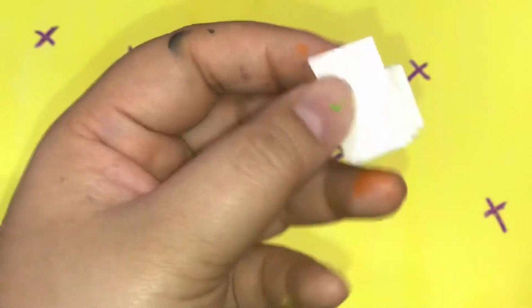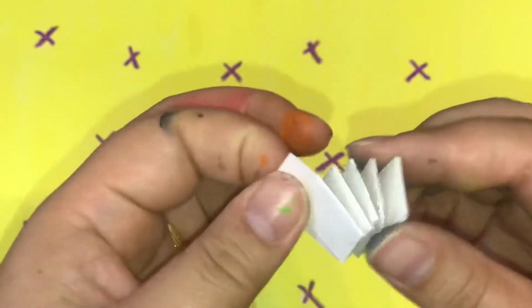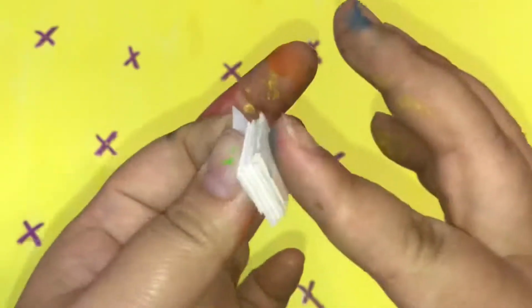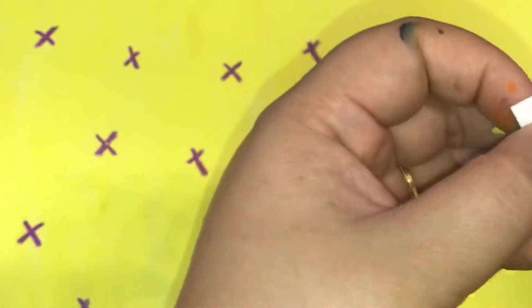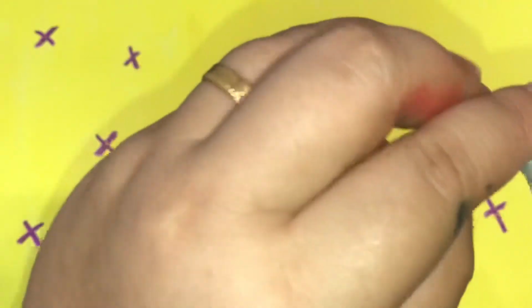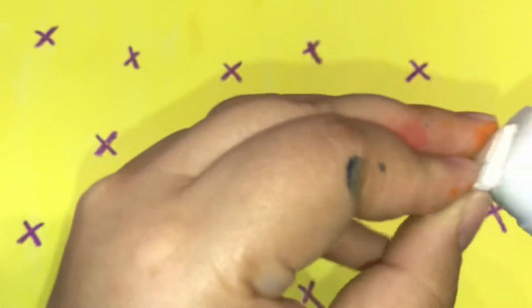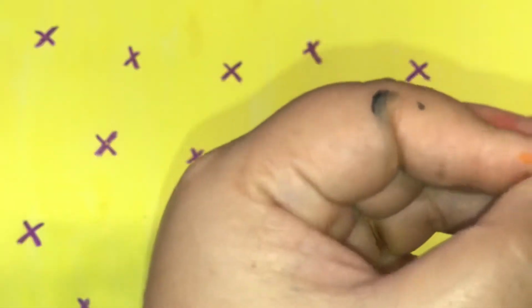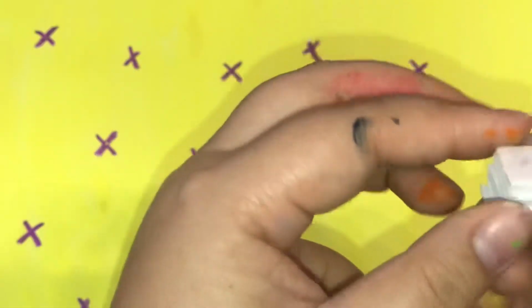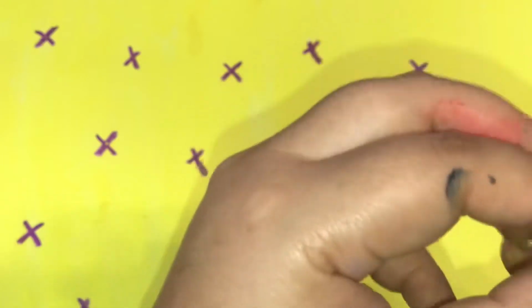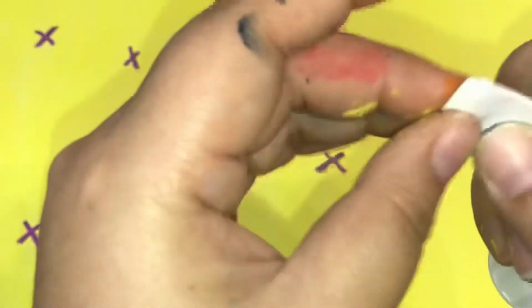Okay, right, so this is your spring. It will look like this. Okay, yes, now stick with the glue, not stick the glue, stick with the glue. Okay, there you go. So that is your spring, your first spring.